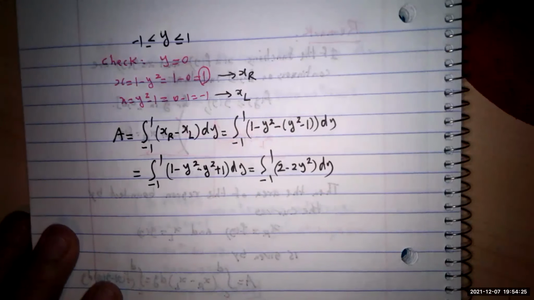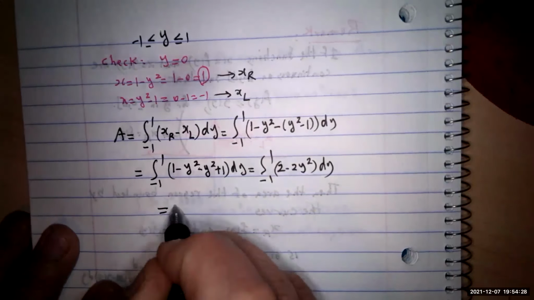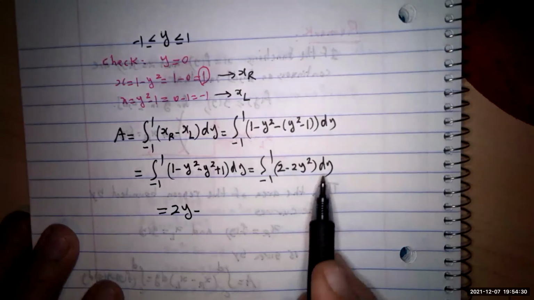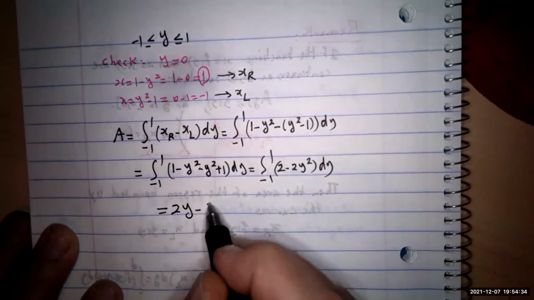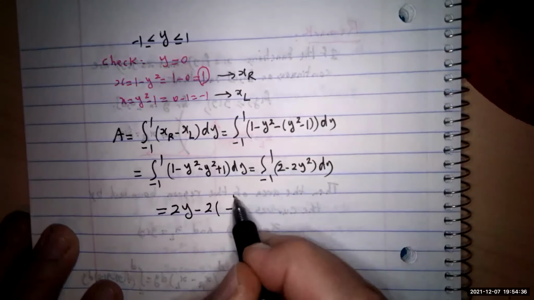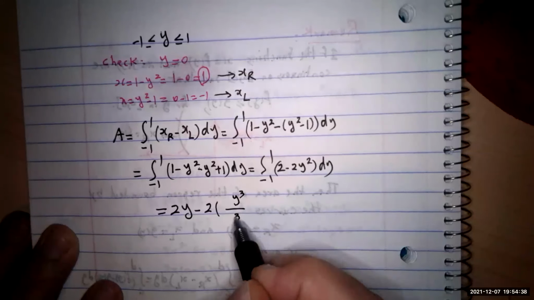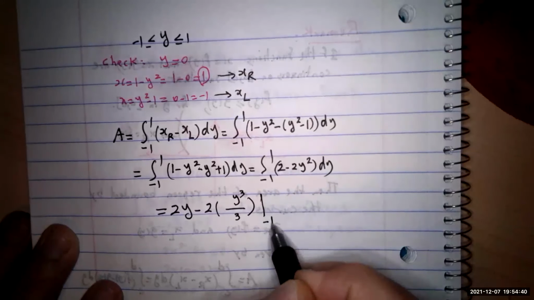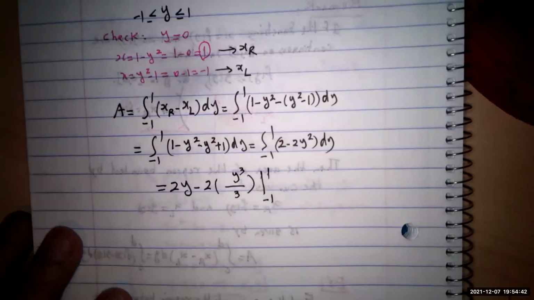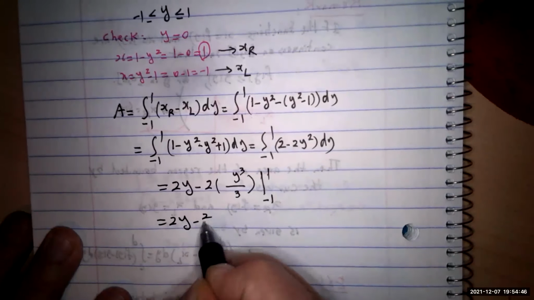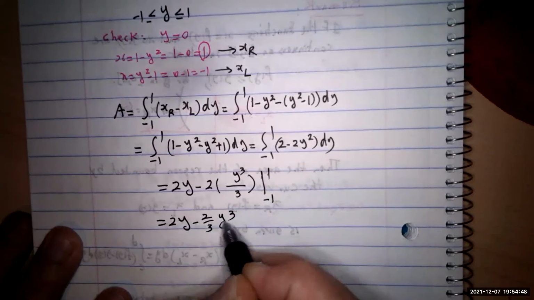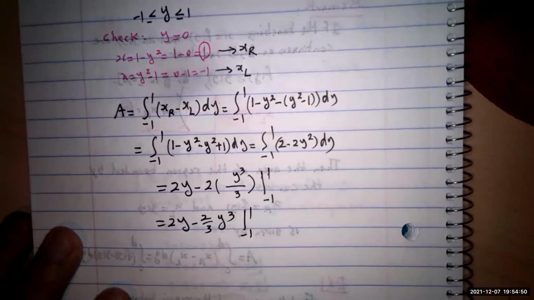But we integrate with respect to y, so the 2 would be 2y minus 2 is a number. You add, move up the power, and you have to evaluate from negative 1 to 1. And nothing to simplify, so you get 2/3 of the y cubed from negative 1 to 1.